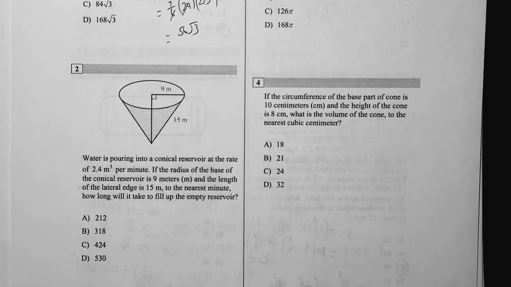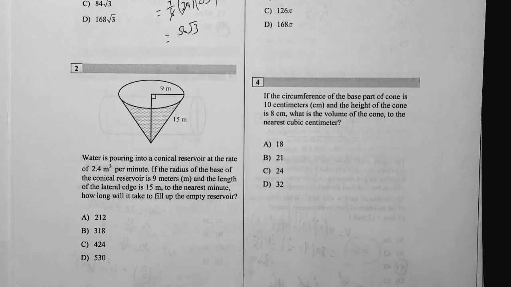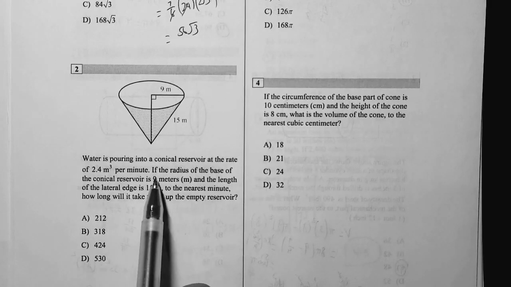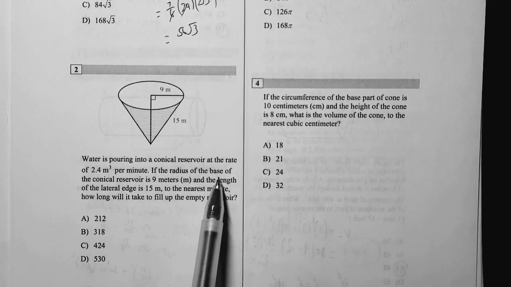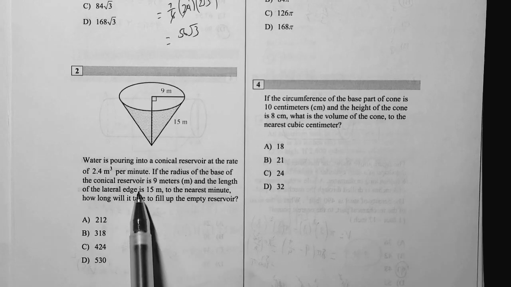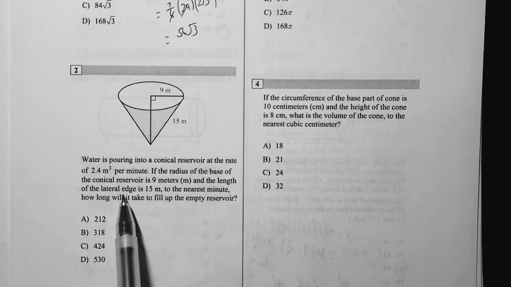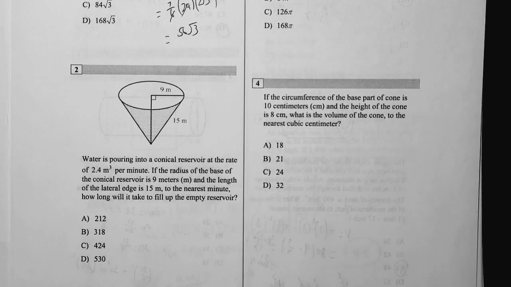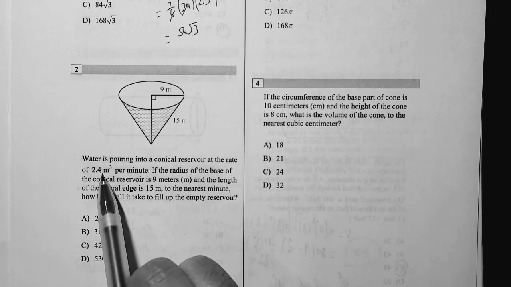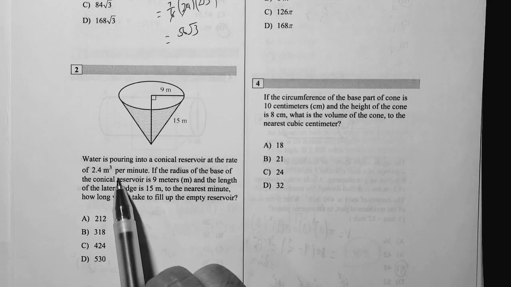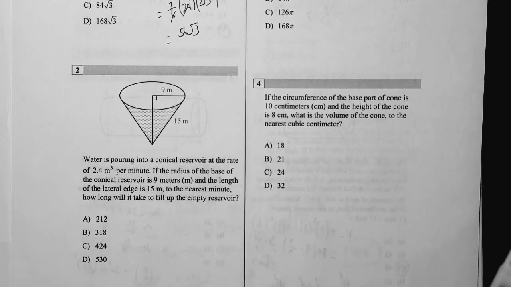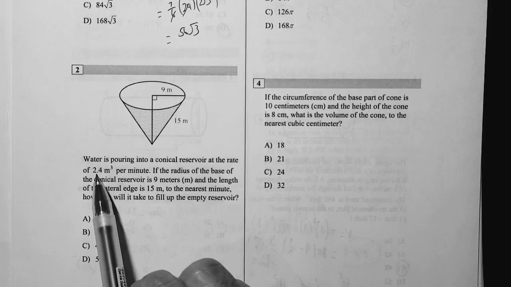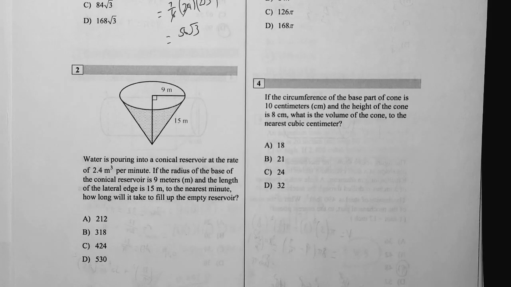Water is pouring into a conical, I don't know how to say that word, conical reservoir at a rate of 2.4 meters cubed per minute. If the radius of the base of the conical reservoir is 9 meters and the length of the lateral edge is 15 meters, to the nearest minute, how long will it take to fill up the empty reservoir? So it's filling at 2.4 meters cubed per minute. We probably need to find the volume of this whole cone. And then we just divide it by 2.4 to see how many minutes it takes.